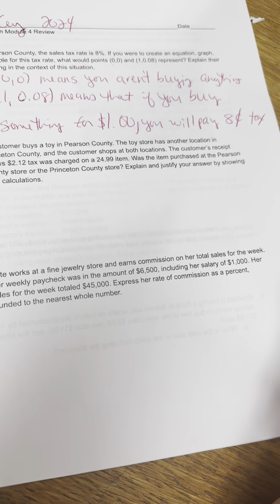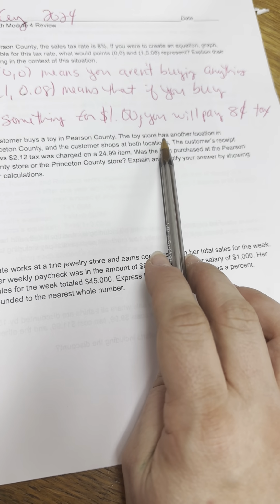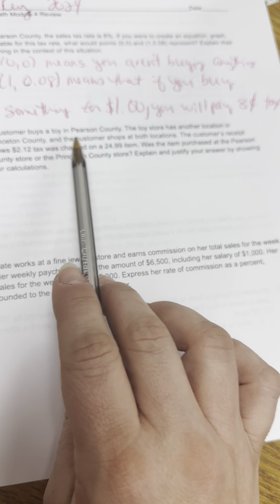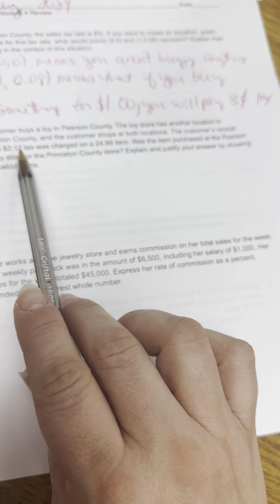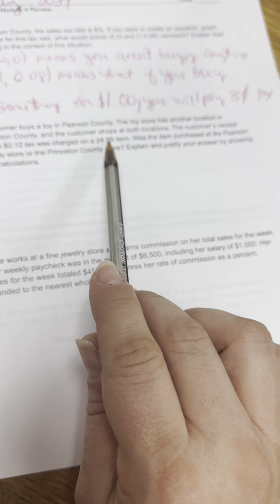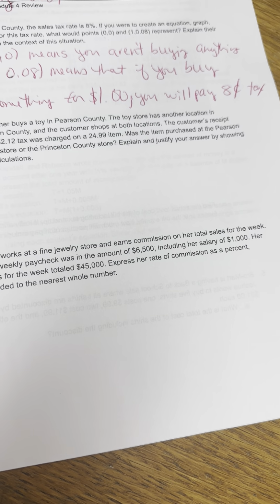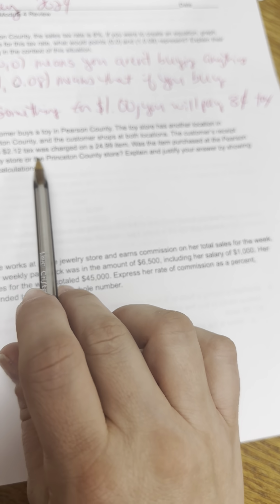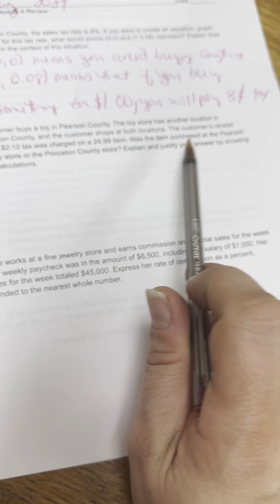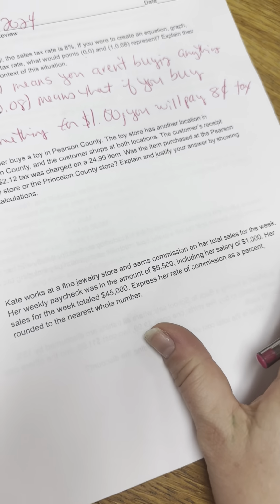Okay? All right, a customer buys a toy in Pearson County. The store has another location in Princeton County, and the customer shops at both locations. The customer's receipt shows $2.12 tax was charged on a $24.99 item. Was the item purchased at the Pearson County store or the Princeton County store? Explain and justify your answer by showing your calculations.